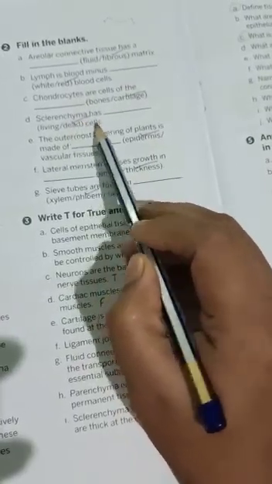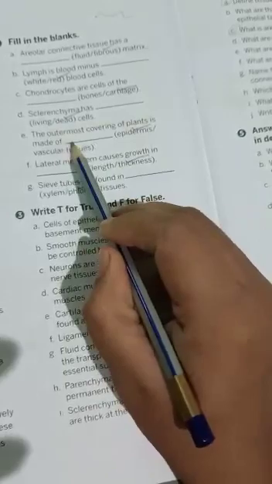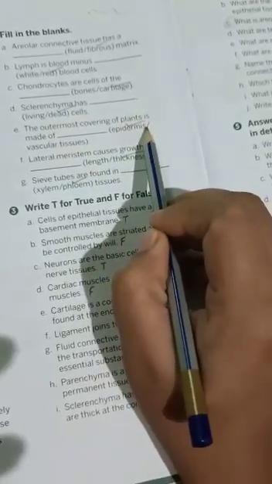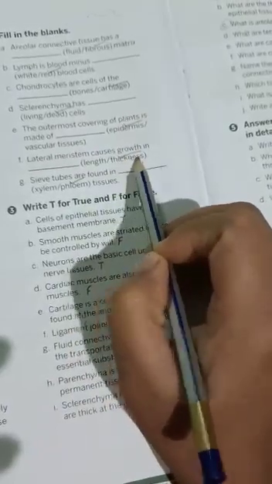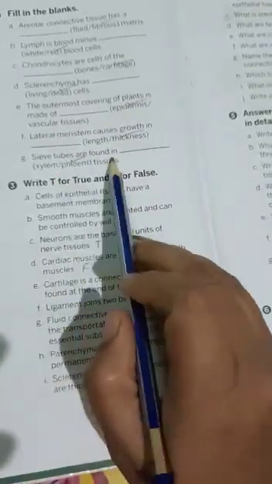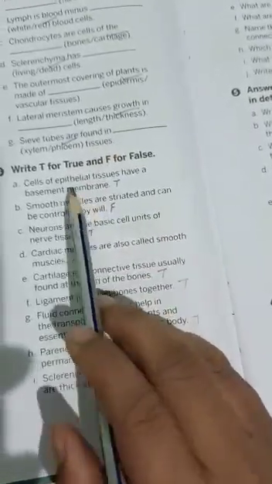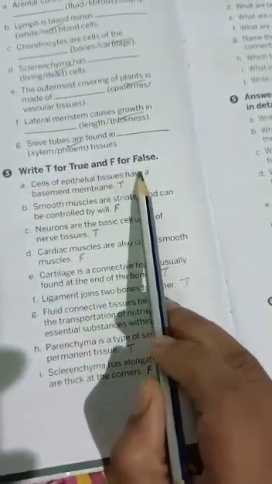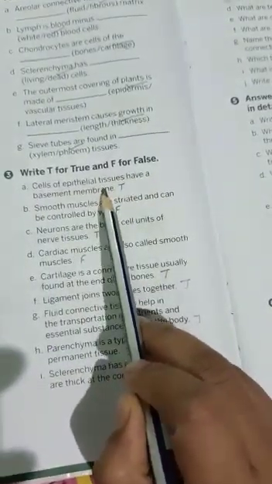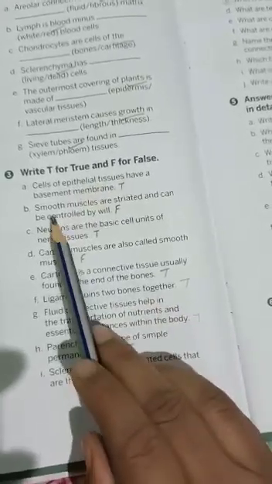Sclerenchyma has dead cells. The outermost covering of the plants is made up of epidermis. Lateral meristem causes growth in thickness. Sieve tubes are found in phloem tissues. Coming to the true or false. Cells of epithelial tissues have a basement membrane. That is true. This is one characteristic of epithelial tissues.